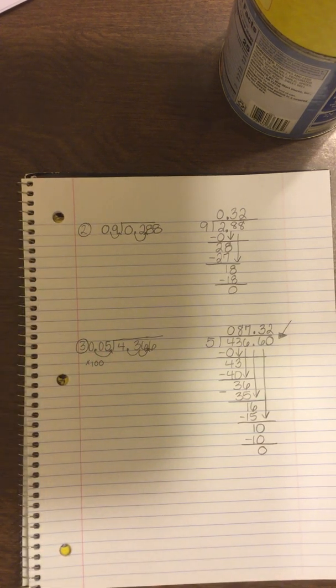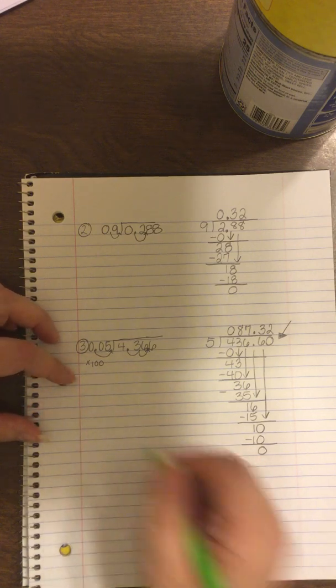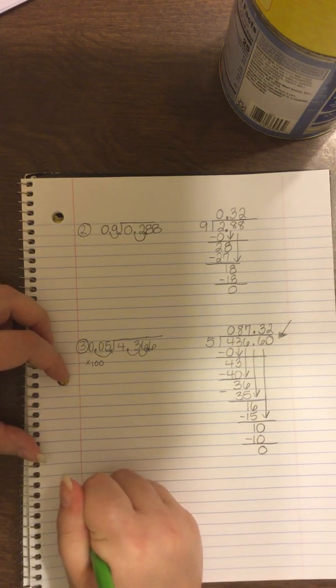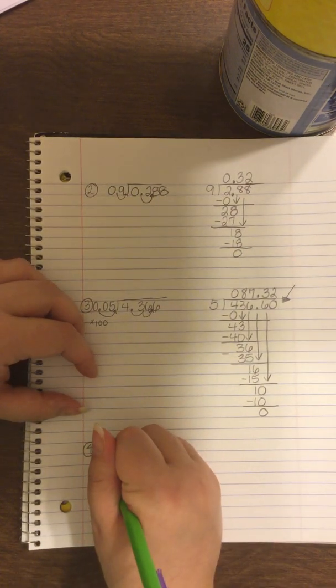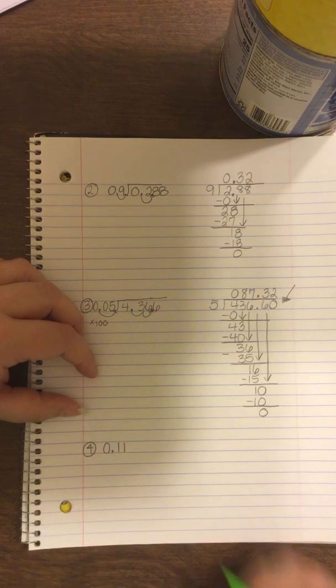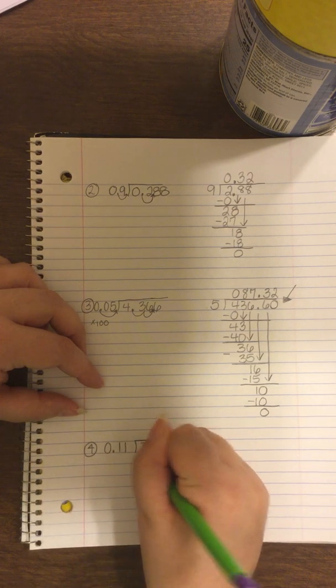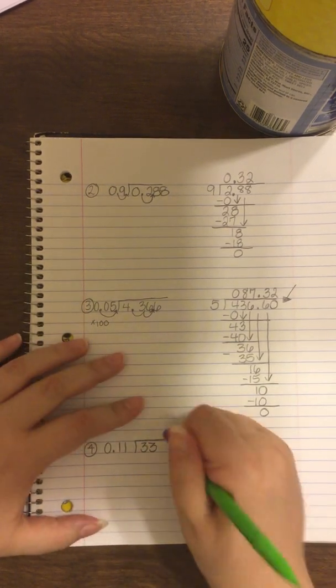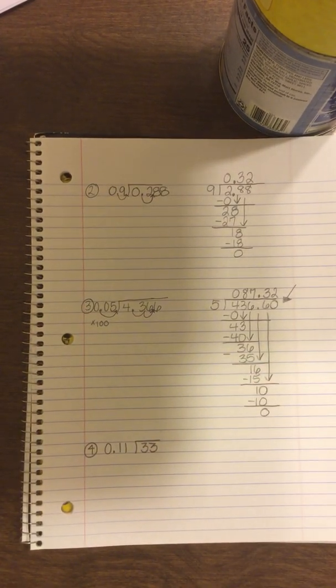Okay, and so for my final example, I'm going to show you what happens when you have a whole number as your dividend. Okay, so I am going to say that my problem is problem number 4. Make sure you can see it. Okay, problem number 4. We're going to have 0 and 11 hundredths divided into 33.